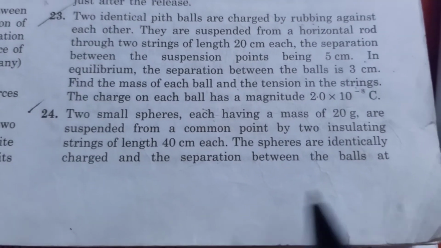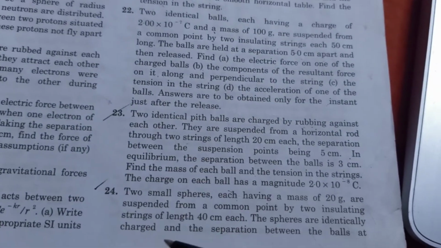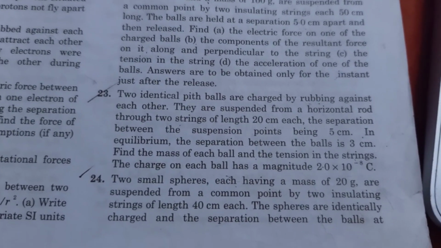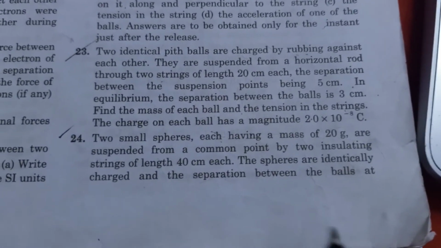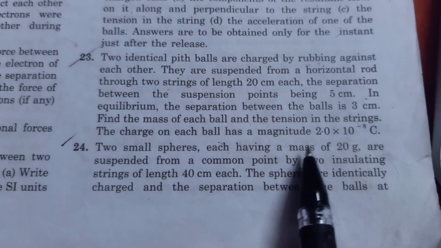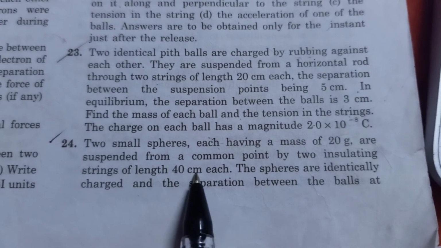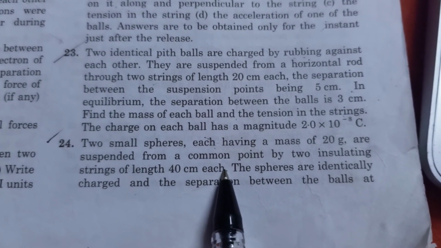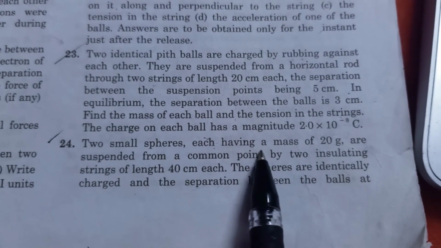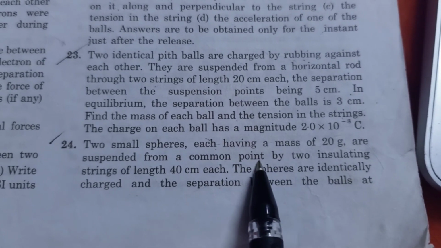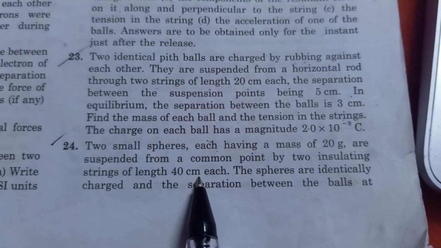The next one is 24. 24 is so simple. Actually these numericals are comparatively tough, between 22, 23, 24 and 25, and all the problems are related with pith ball problems. So two small spheres, each having a mass of 20 gram, are suspended from a common point by two insulating strings of length 40 centimeter each.